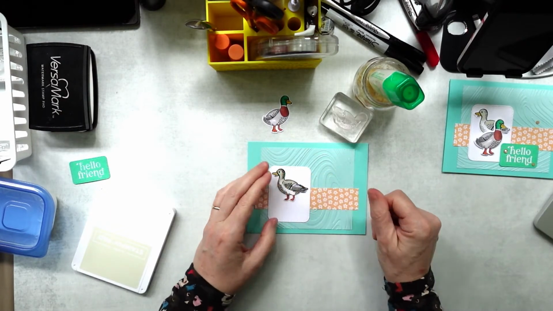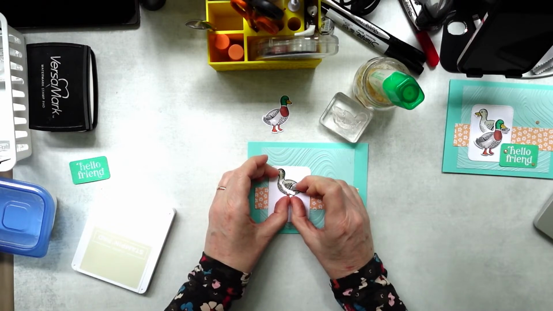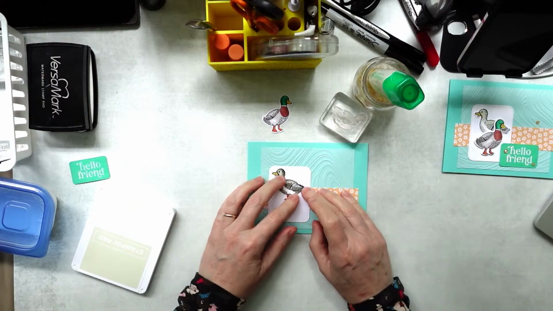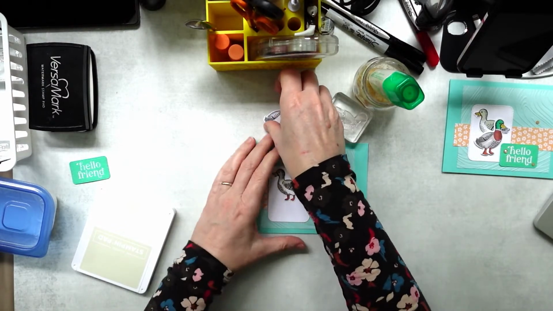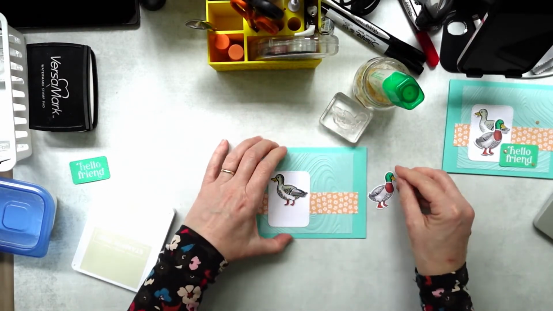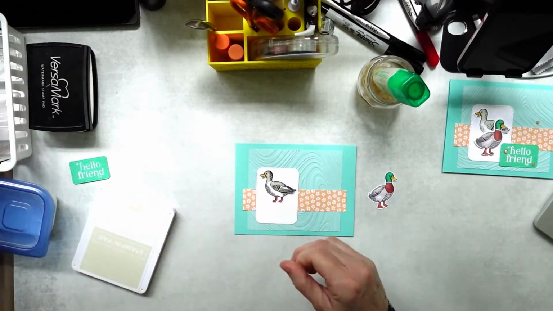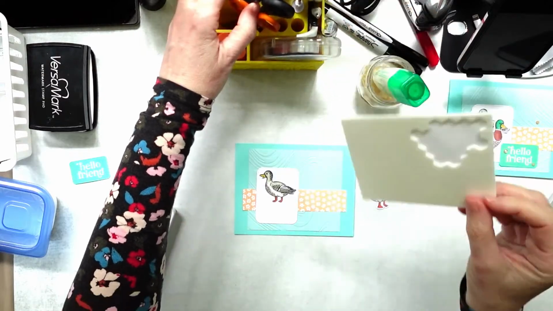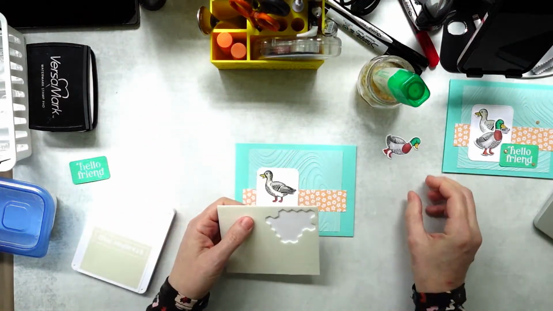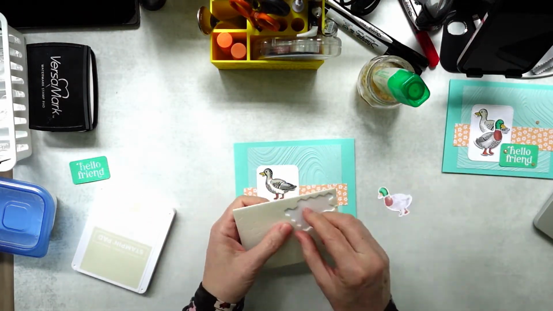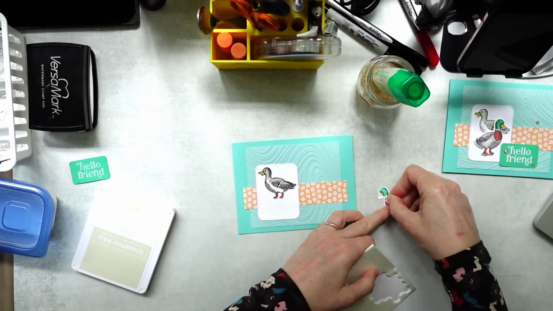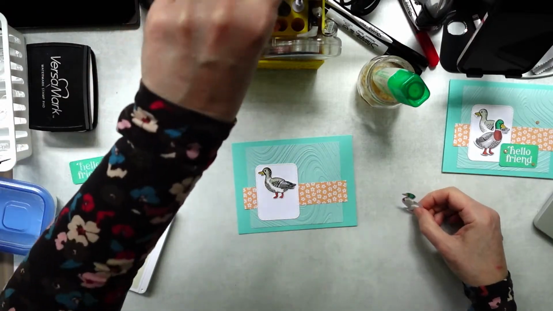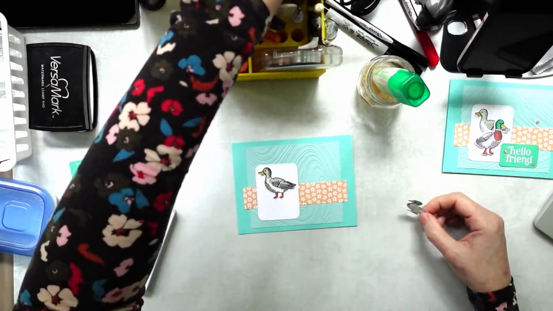And you know what? If you don't want to do these like real ducks, you can do them whatever color you want. Truly you can. You can do fantastical ducks, right? Let's grab some dimensionals for this guy. I want him to pop out a little bit since he's on top. Pop this back in here.